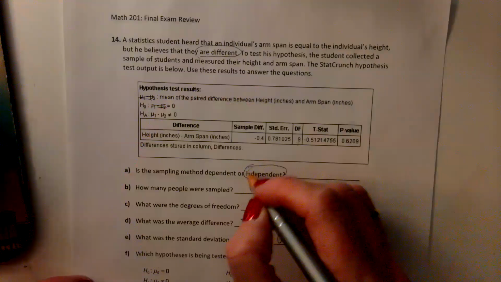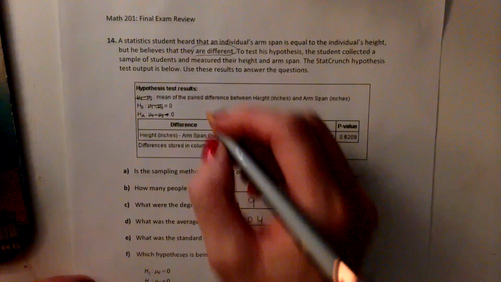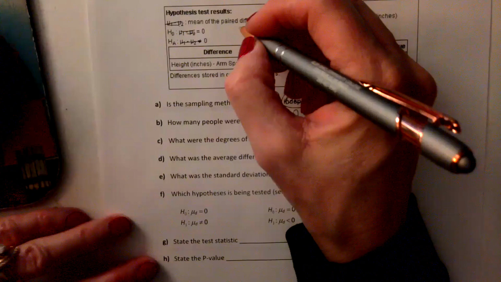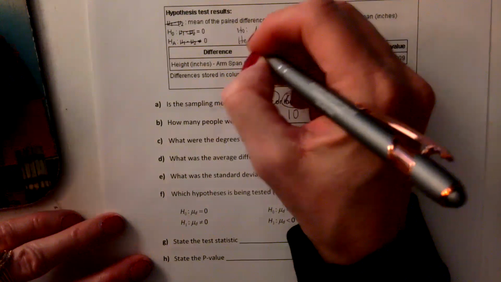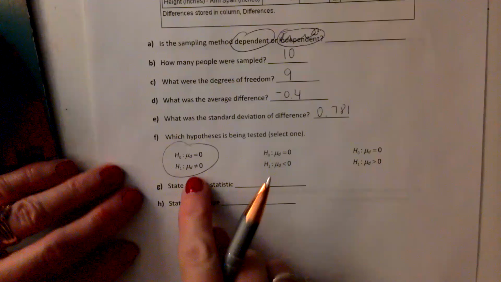Yeah, this was written wrong. This is paired. That crunch is incorrect because they gave us a T statistic. So that does tell us that we're definitely doing paired differences. They're dependent, and this is what it should have written down below here on letter F. I need to correct that. So this is the correct setup.